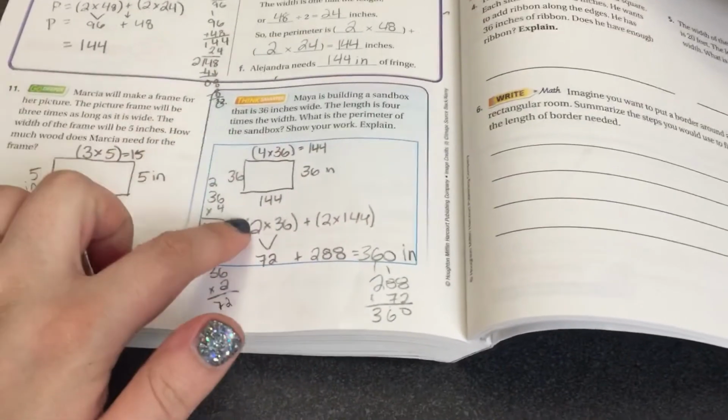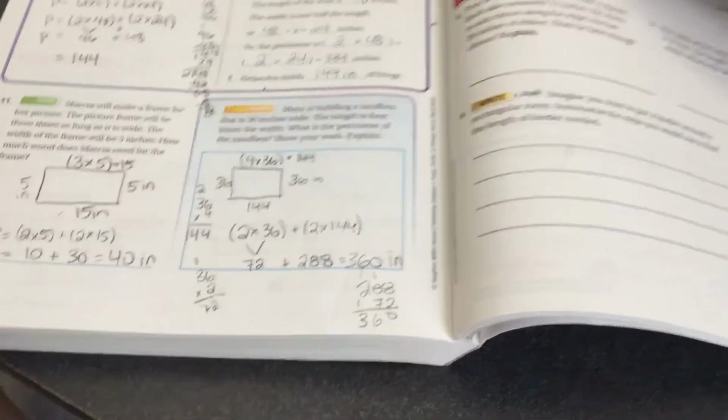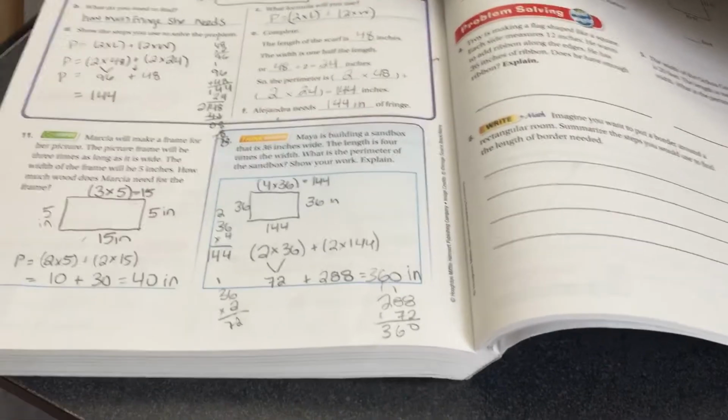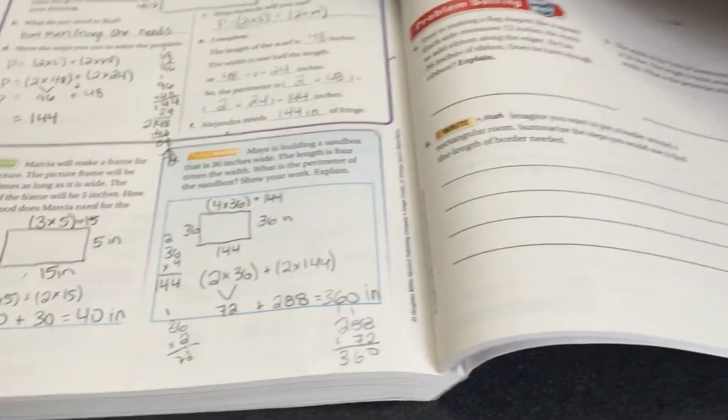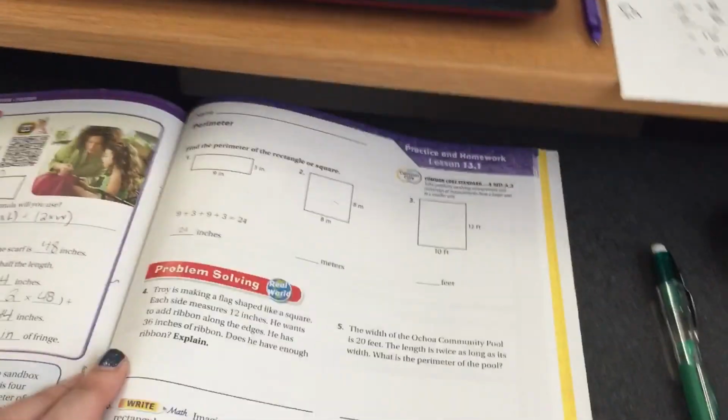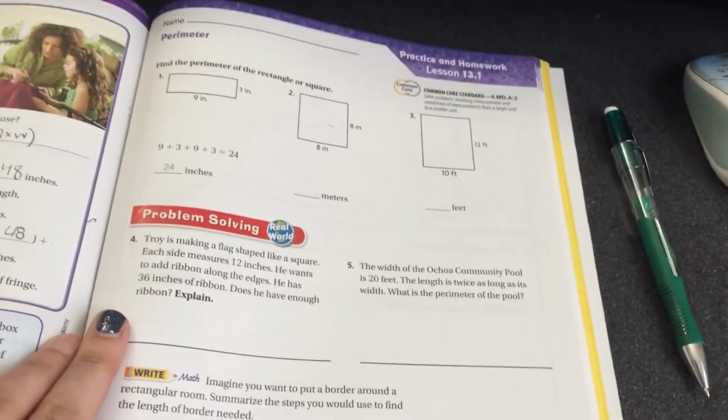Alright guys, like I said, the basic idea behind this is the perimeter is all the way around the outside edge. So whether you add up all your edges or you use the formulas is up to you. Like I said, with the formulas, I think you're less likely to make a mistake because you don't have as much to keep track of, but it's really up to you. The next lesson is about area, which is the inside part, and I'll talk about that in the next video.